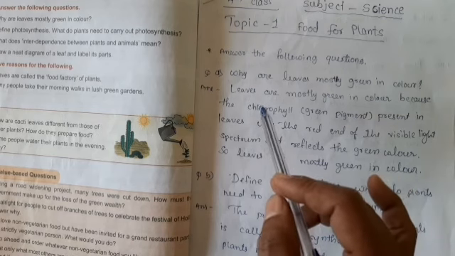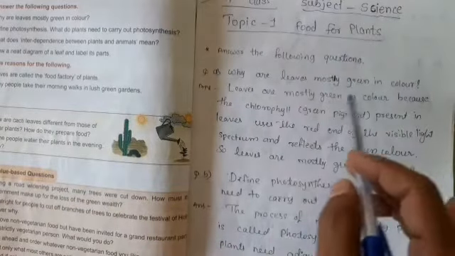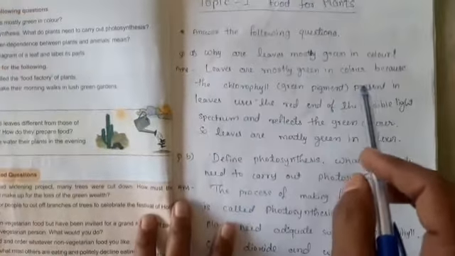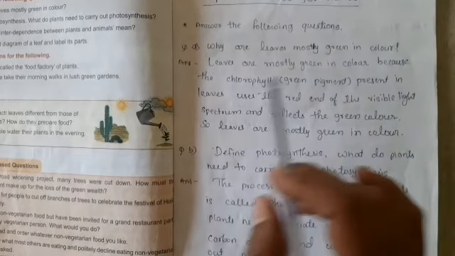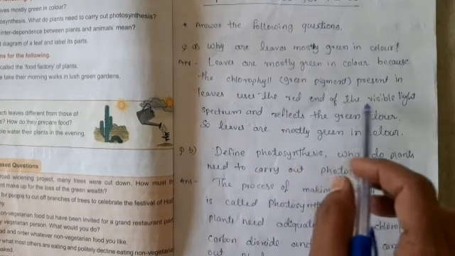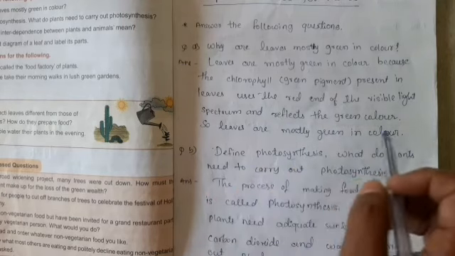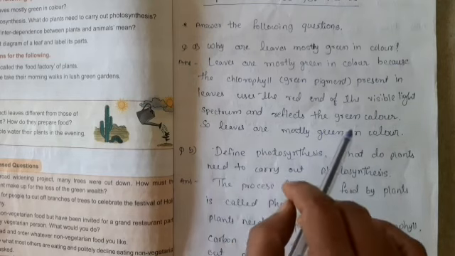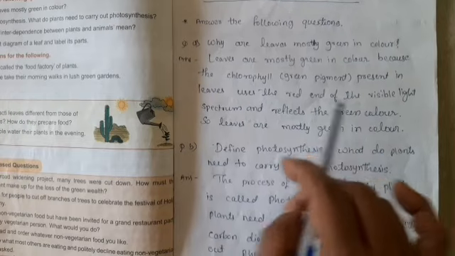Okay? Why are leaves mostly green in color? Leaves are mostly green in color because the chlorophyll, the green pigment present in leaves, uses the red end of the visible light spectrum and reflects the green color. So leaves are mostly green in color. Understood?